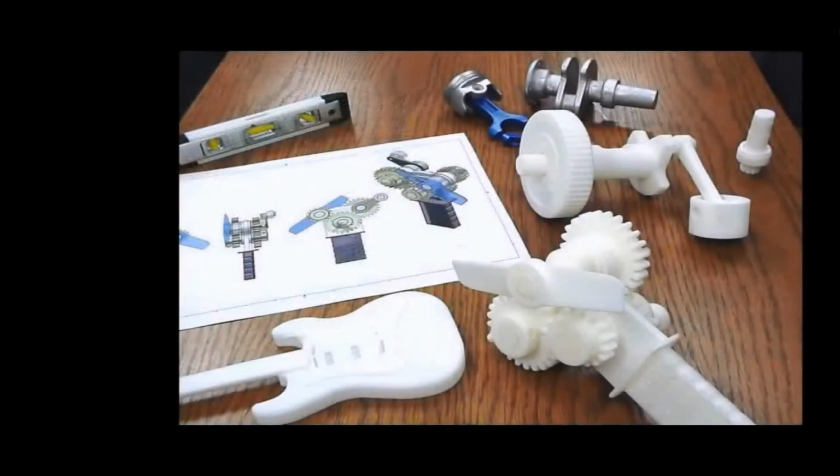These services allow you to leverage the best equipment without having to own it, and they can provide models in materials like photopolymers or thermoplastics such as polycarbonate or ABS.